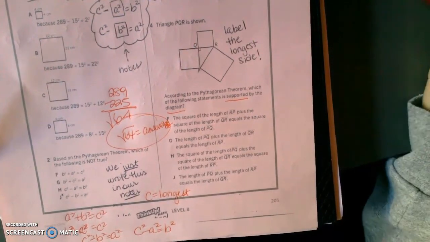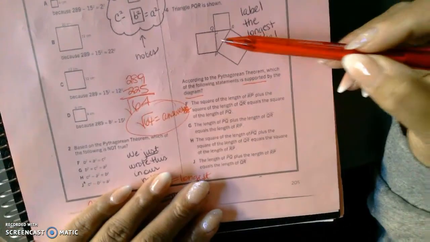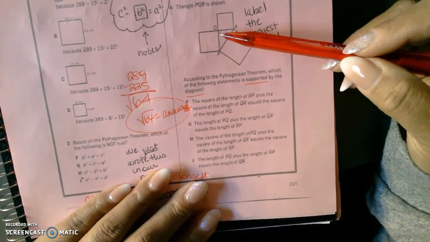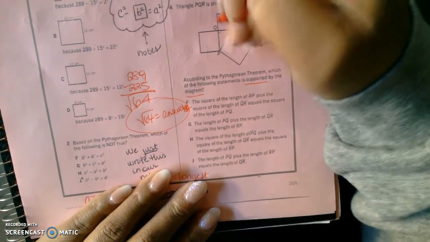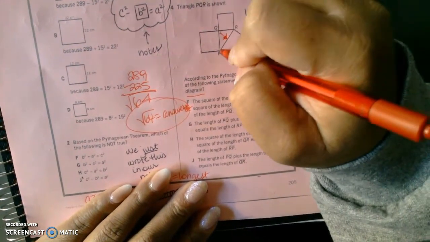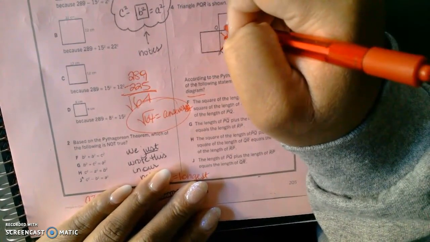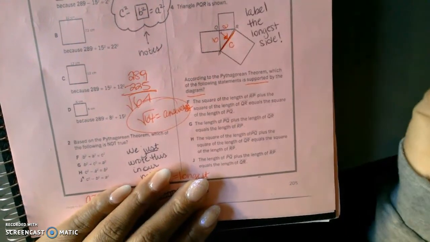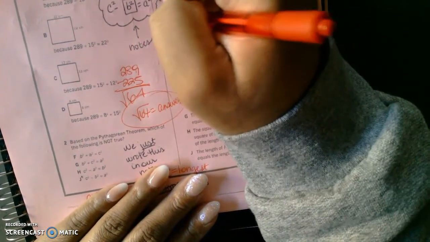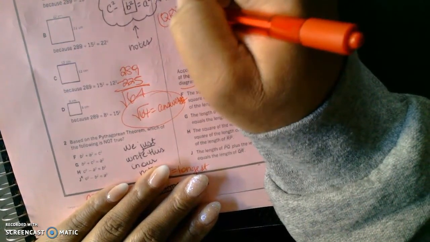So when they give us questions like these, Pythagorean theorem questions, most of the time, and I want to say all of the time, but don't quote me on that, they're always going to label my right angle. So once they label my right angle, I can draw my arrow away from it, and this will be my longest side. So this will be C, and this can be A, and this can be B, okay? So QR is the side length, and I want to square it.